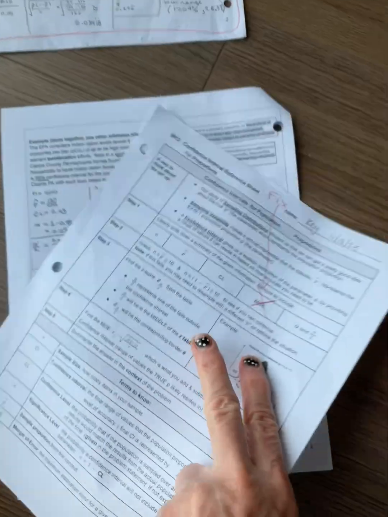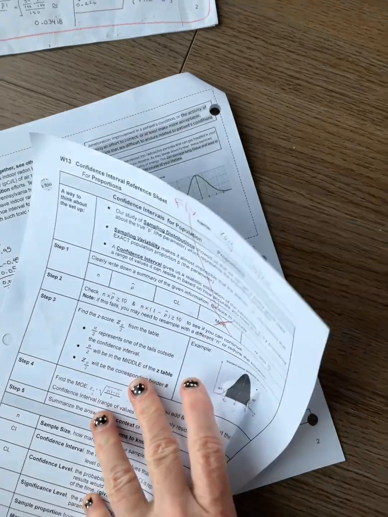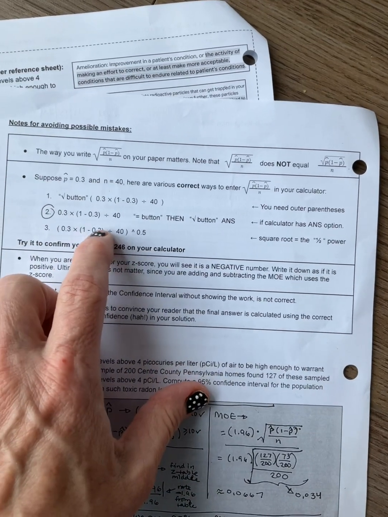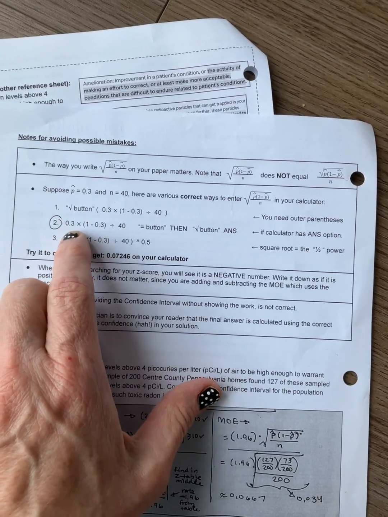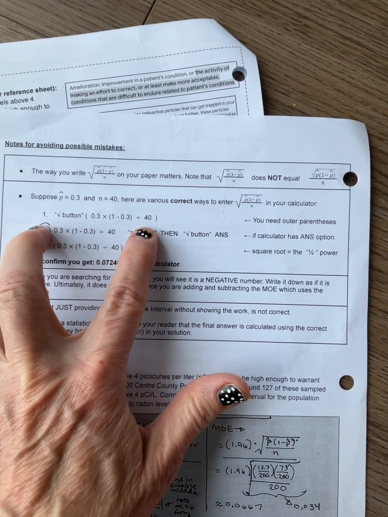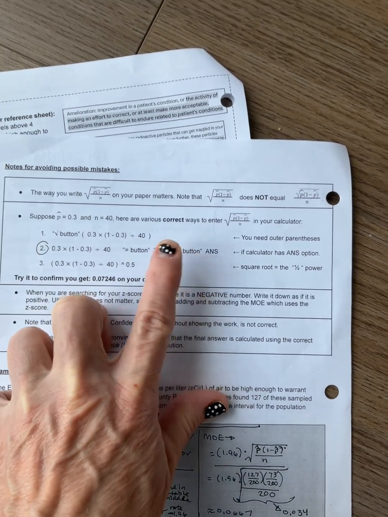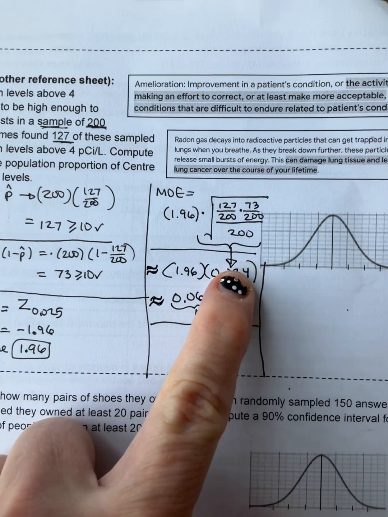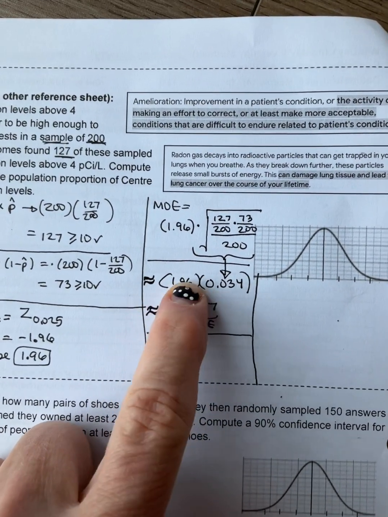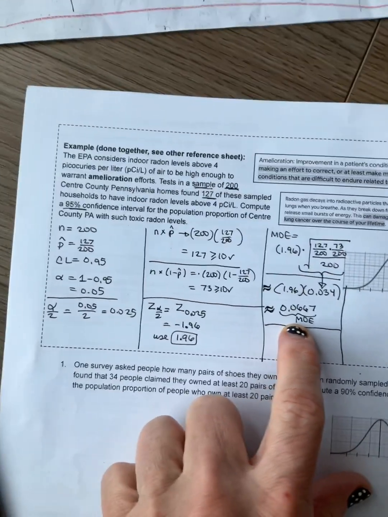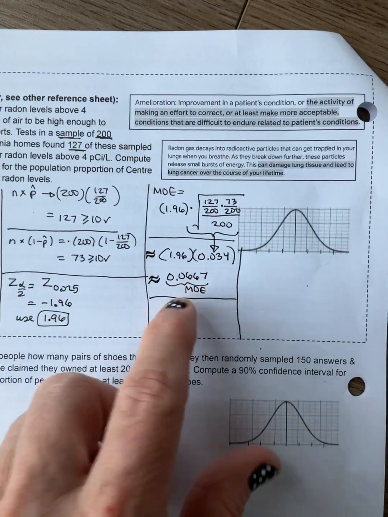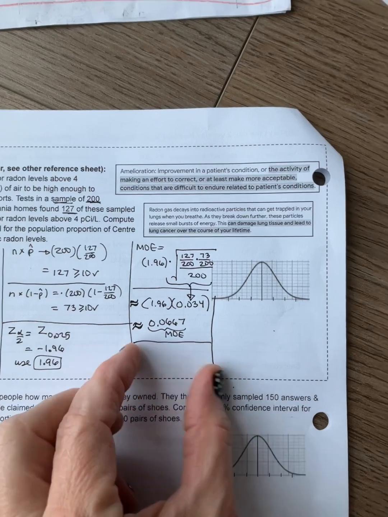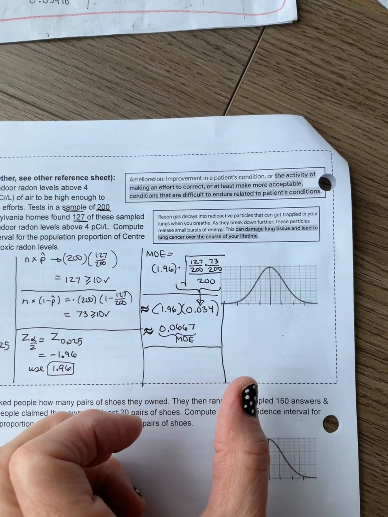Highly recommend looking at the back of your reference sheet and practicing using your calculator properly. I recommend doing the inside first. This is the inside of the square root, then square rooting, then multiplying by your z-score. Practice it, make sure you get roughly that. Don't round until the very end. When I multiply those two together, that's what I get for this margin of error. That's the thing you're adding and subtracting from your sample proportion to get the full range of numbers.